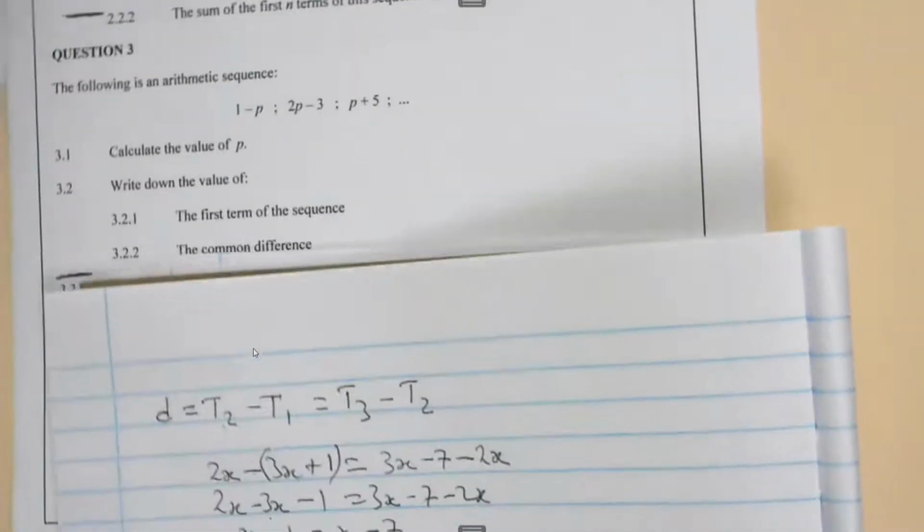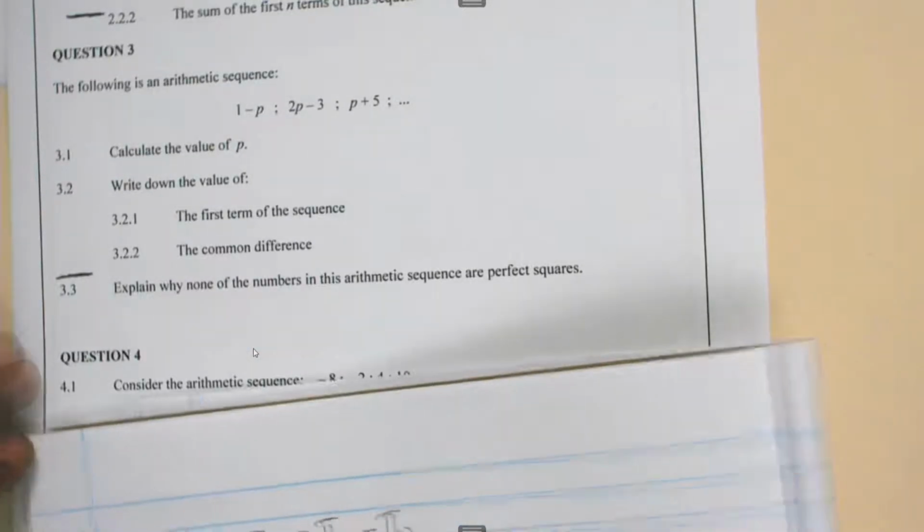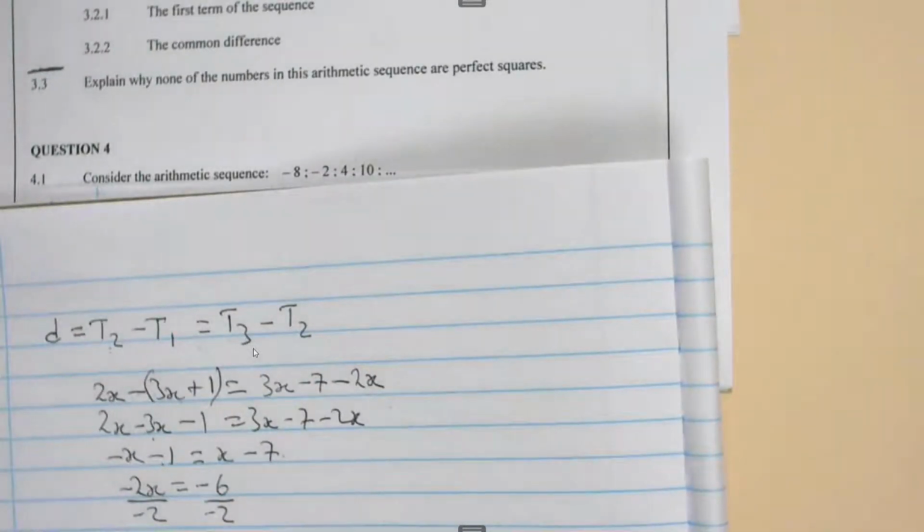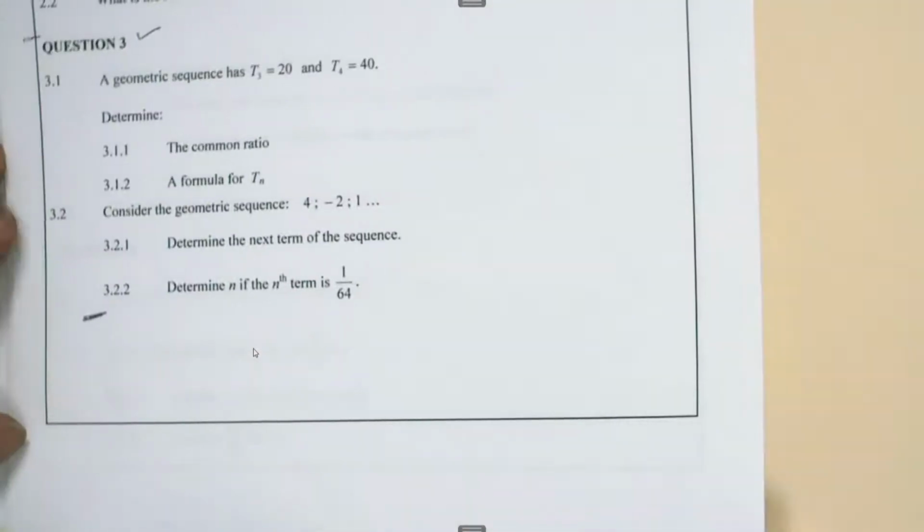Now, let's continue and check the other questions that can be asked under sequence and series, arithmetic and geometric sequence. We can also have a geometric sequence question. There is our question there.